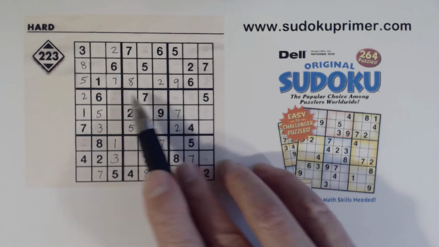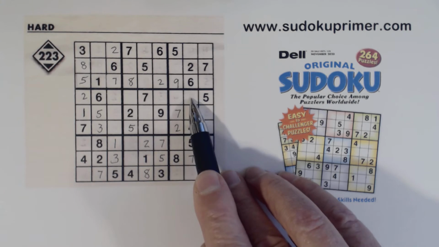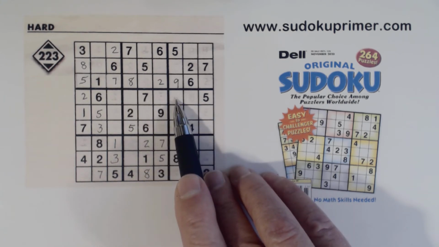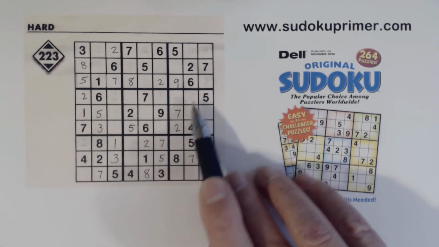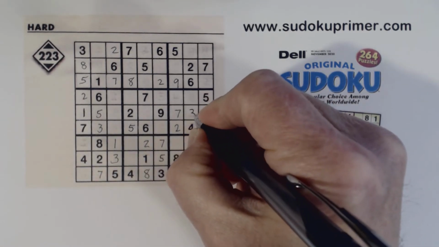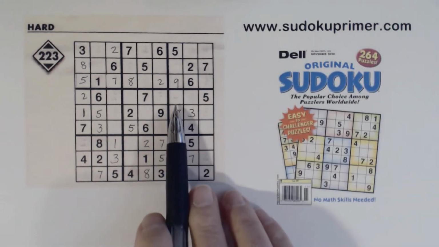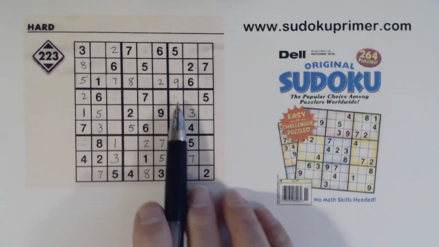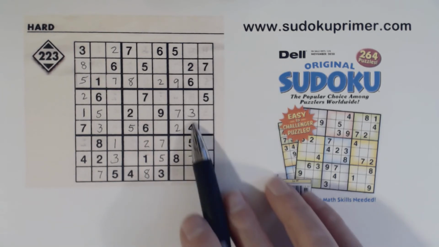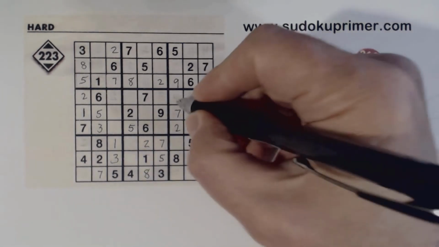So these are 1, 3 twins right here. So that can't be a 3 because we already have 1, 3 twins in this row. So we know that has to be a 3. So using the 1, 3 twins here and double column elimination, we determined that that's a 3.